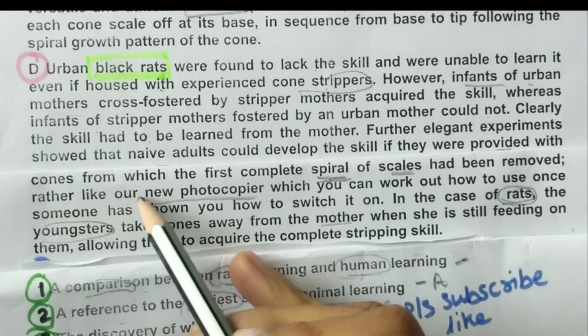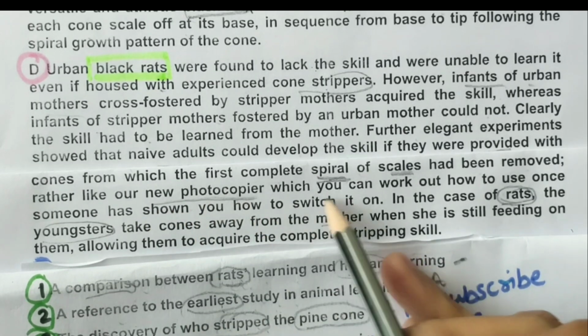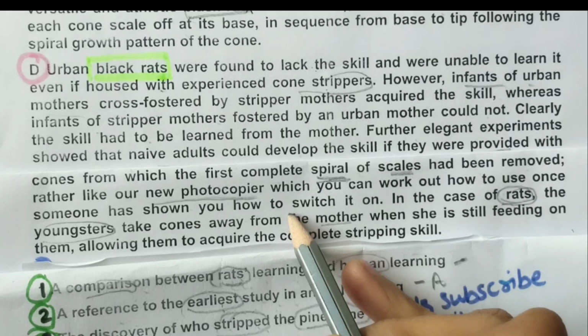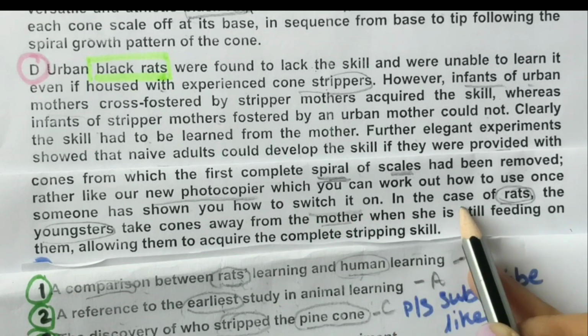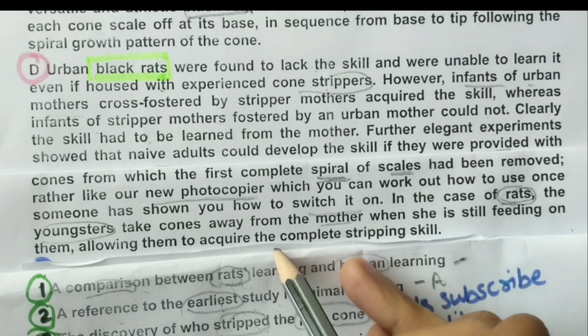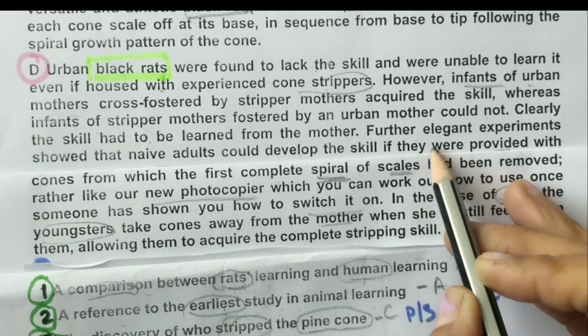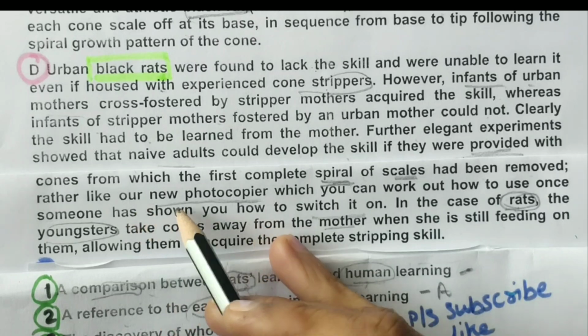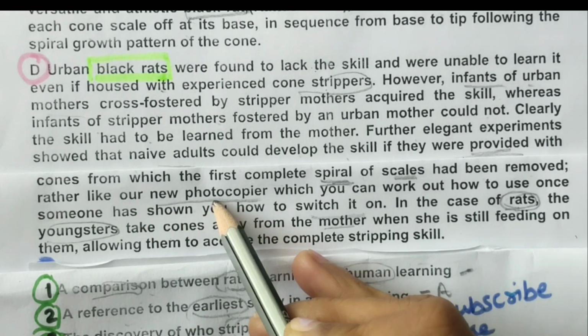It is rather like our new photocopier, which you can work out how to use once someone has shown you how to switch it on. In the case of rats, the youngsters take away cones from the mother, who is still feeding. Okay, if they provided the cones from which the first complete spiral had been removed, rather like our new photocopier.